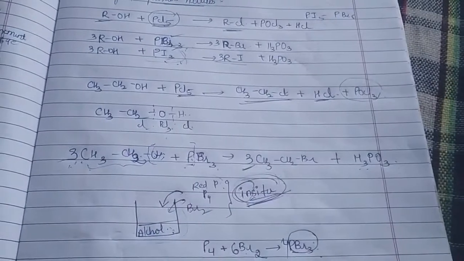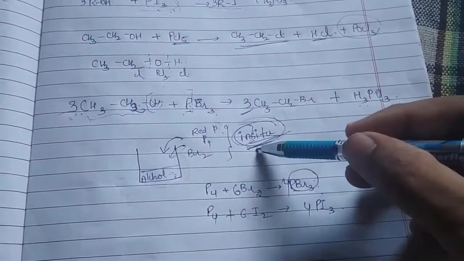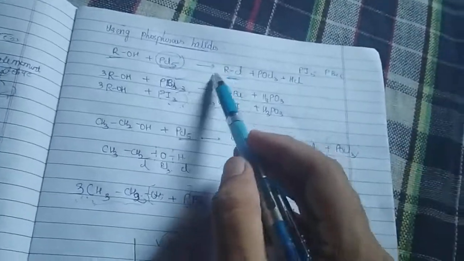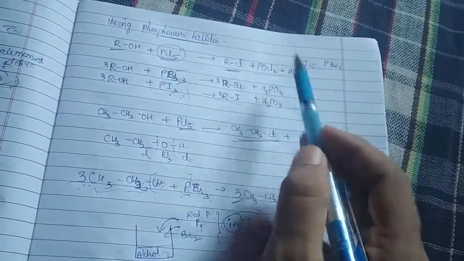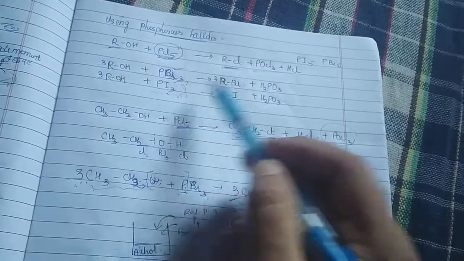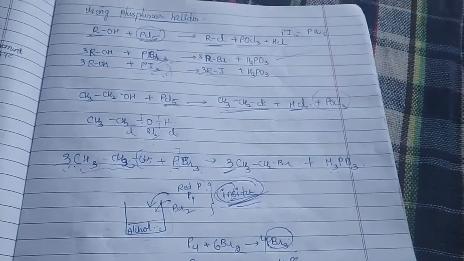It is mainly depending upon their stability. And how are they prepared? Through the method of in situ. Of course, the byproducts are also important. In PCl5, we have seen it is POCl3, whereas for PBr3 and PI3, it is orthophosphoric acid. So till now we have dealt with two important reactions.